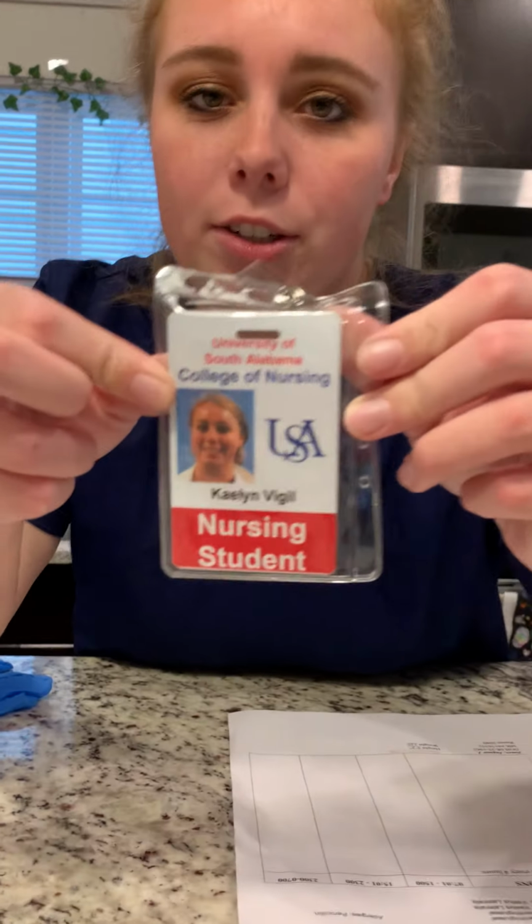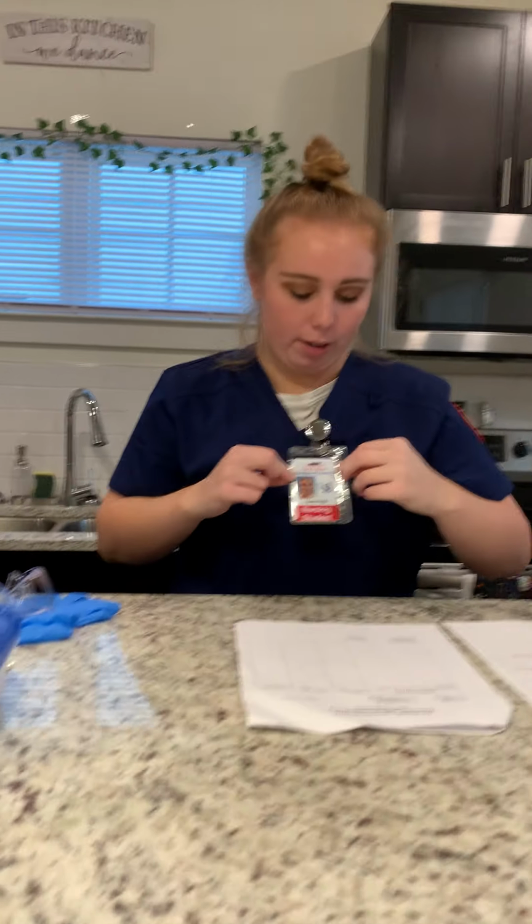I'm a student at the College of Nursing here at South Alabama, and I'm going to be performing the medication administration checkoff. Here's my nursing badge, and now I'm going to go ahead and scan my room.